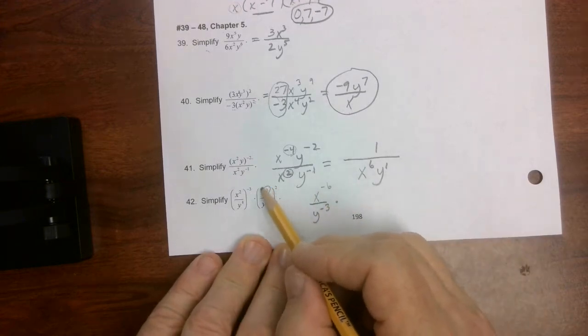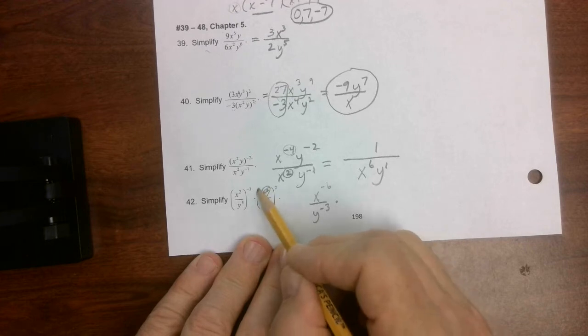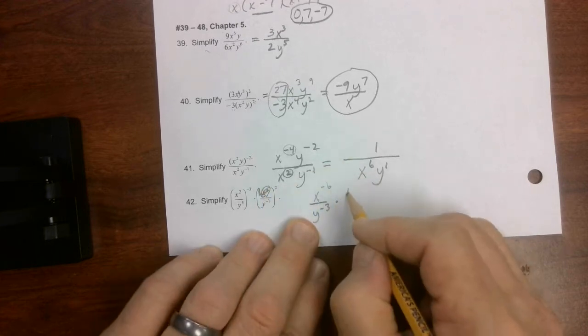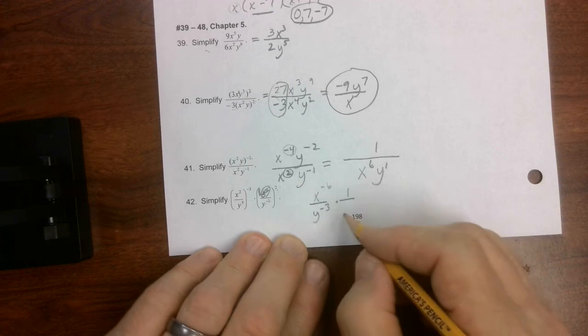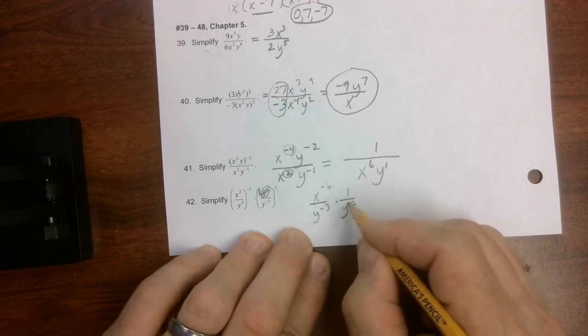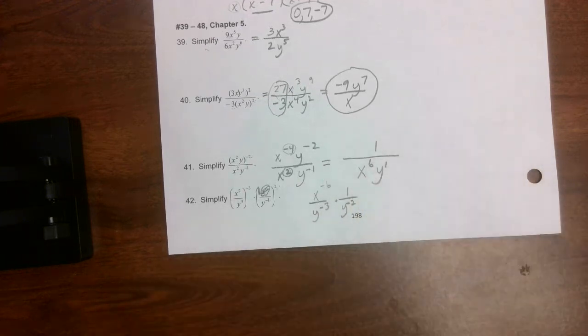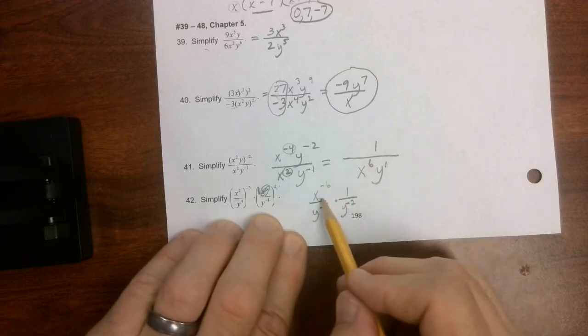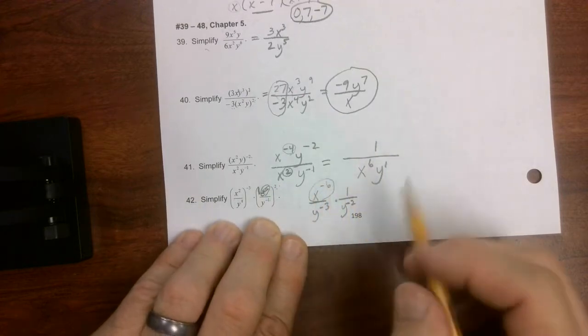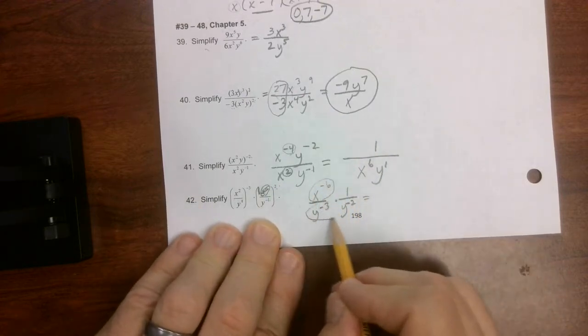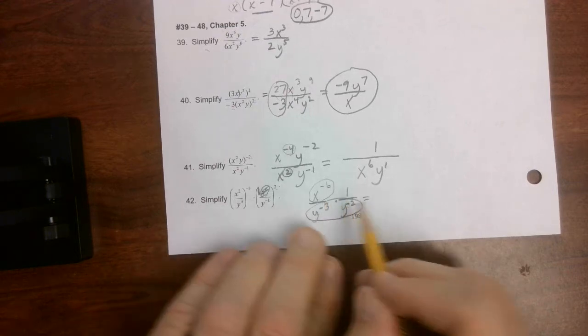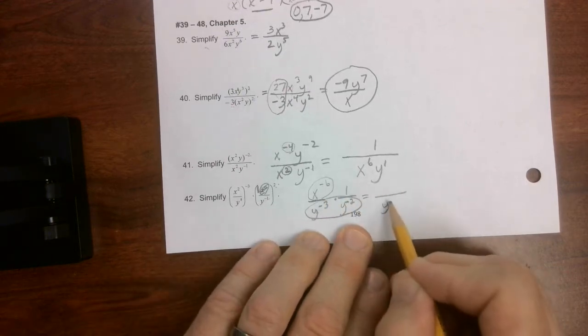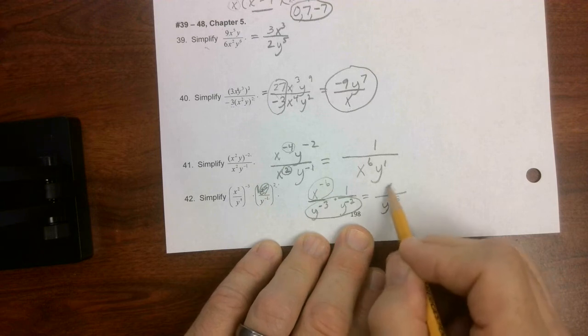Now, anything to the 0 power is just 1. So it's like there's a 1 there. So 1 squared is just 1. Then power to power, I get y to the -2. Now, there are a few ways of doing this. But what I'm going to do is I'm going to clean up this first, because when the bases are the same and you're multiplying, you would add the exponents.